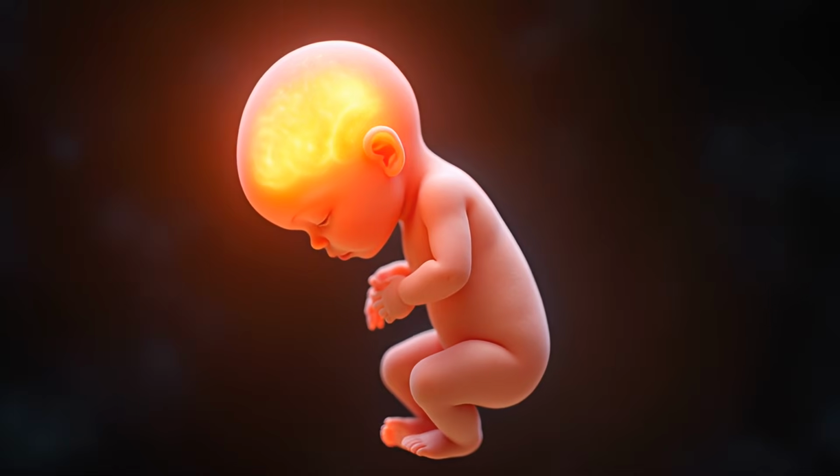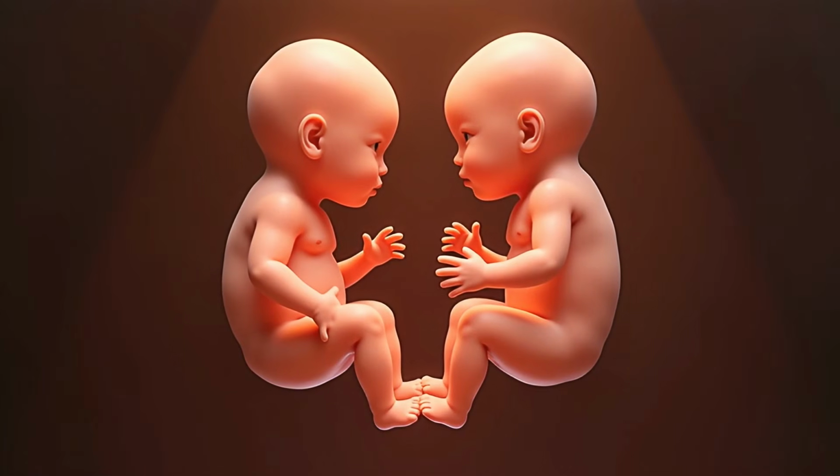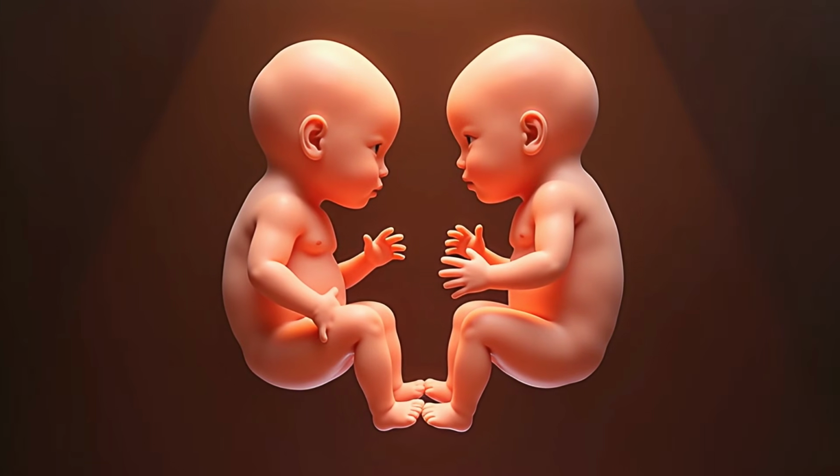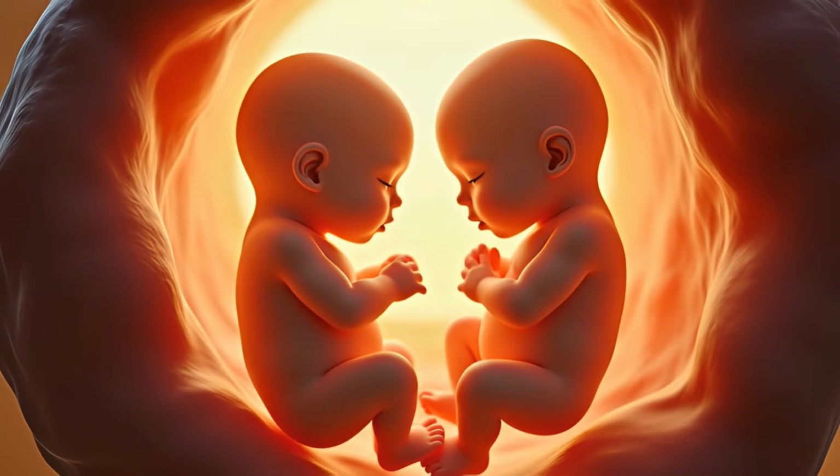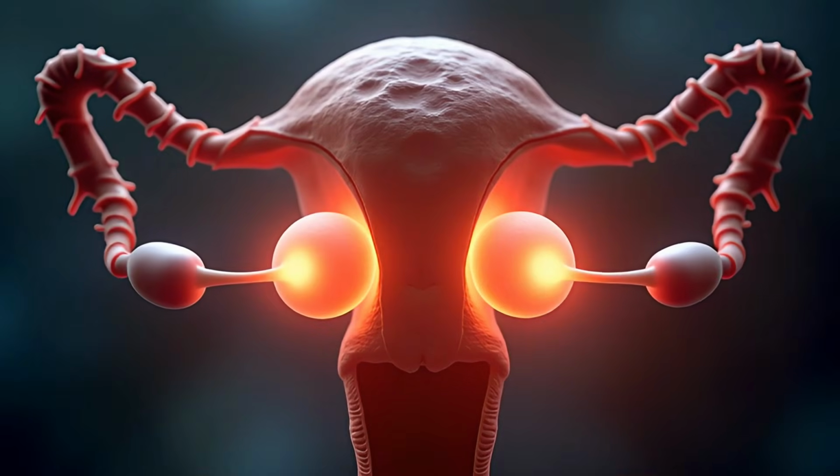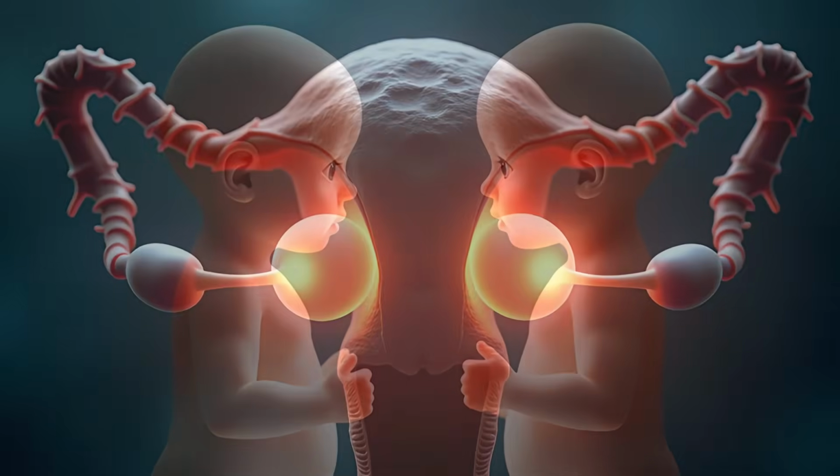How can one pregnancy result in two babies? It might sound surprising at first, but twins are one of the most fascinating outcomes of human reproduction, and the way they form inside the body is truly remarkable.